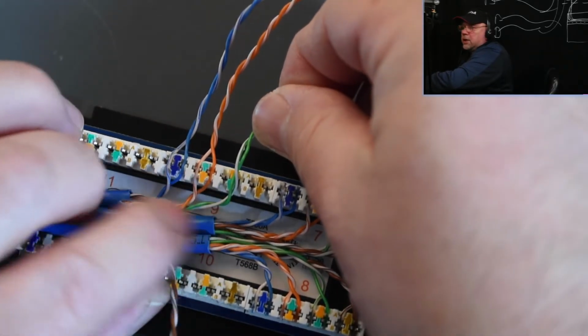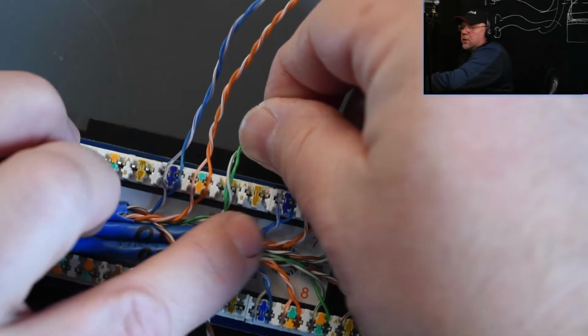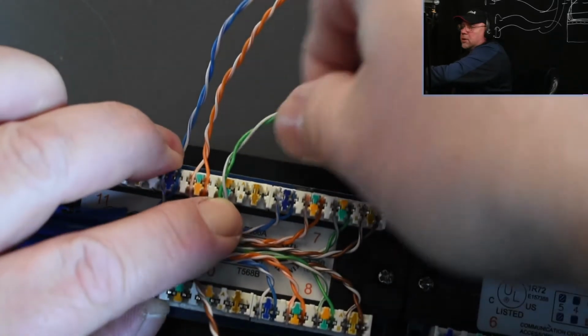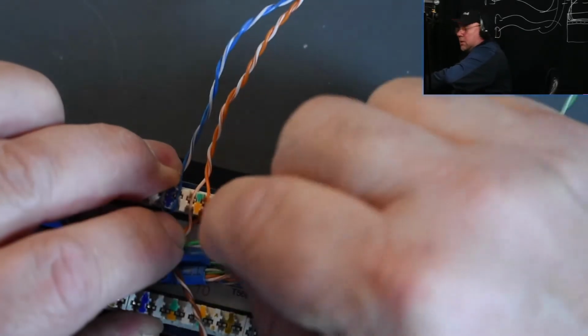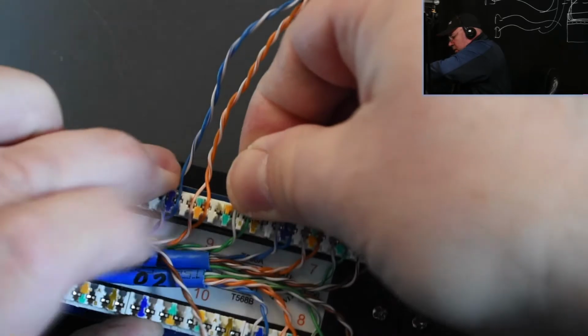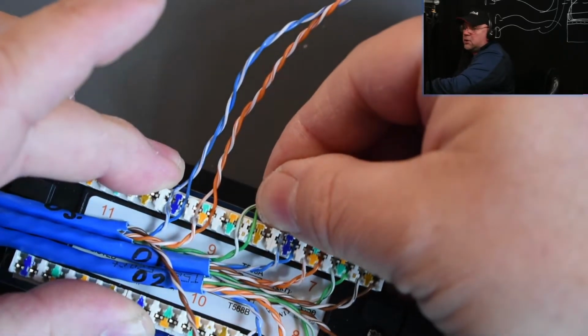I don't like it. Okay, actually, you know what? Here, that's going to work. Just undo it this way here, and give it a bit of extra twist. That way, you're going to work your fingers. Your fingers are going to hurt. Yeah.